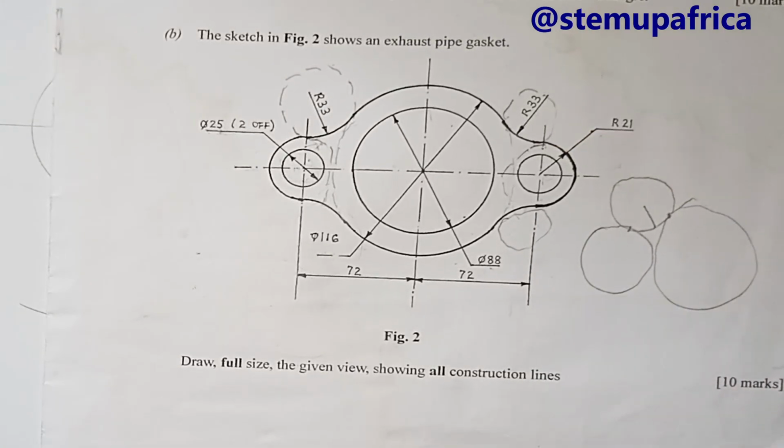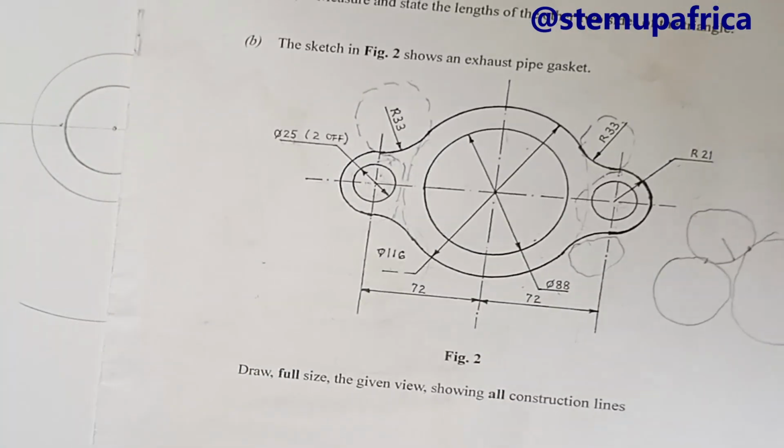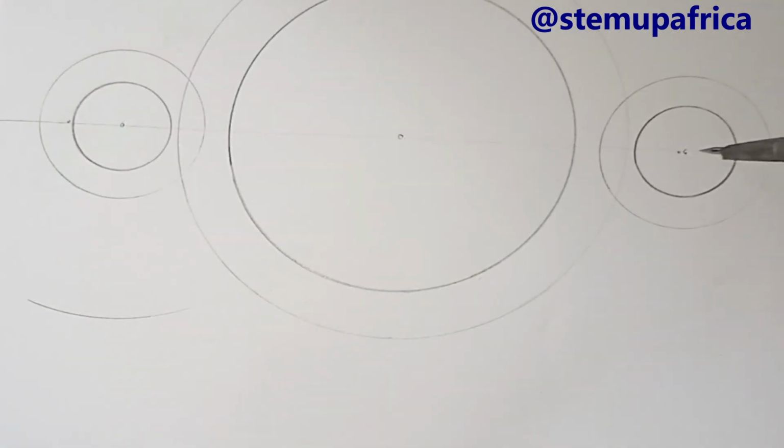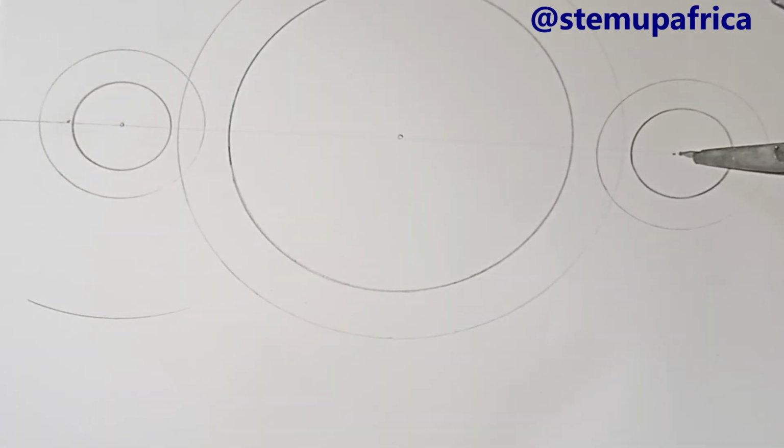We have the same radius 33. So I will do the same thing here with the same radius 54. I'll put it at this point because I added it to this circle. That's why I'm putting it at the center of this circle. I will cut an arc here, also cut an arc here.